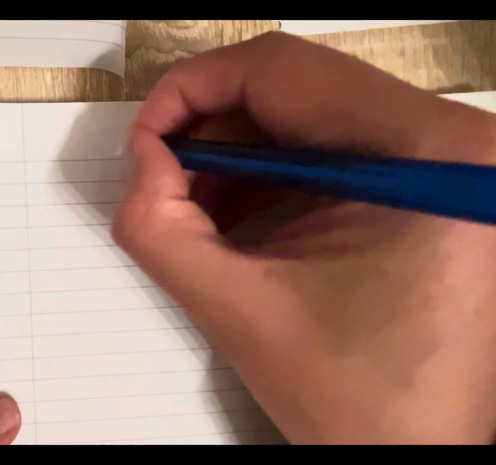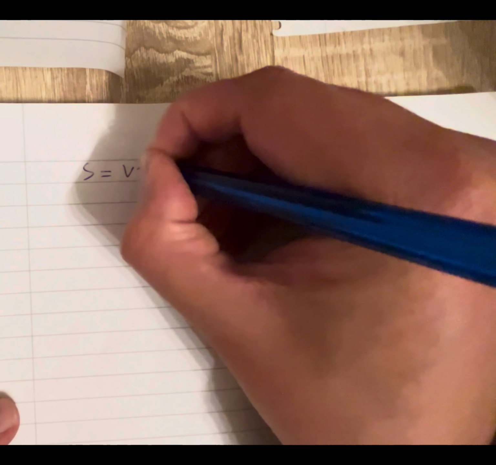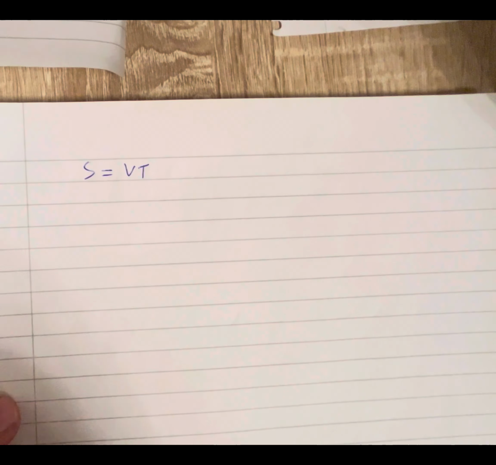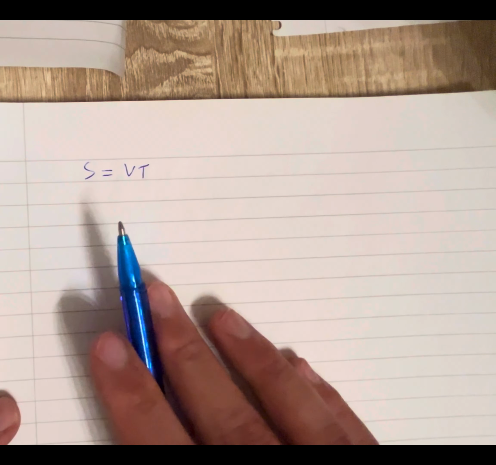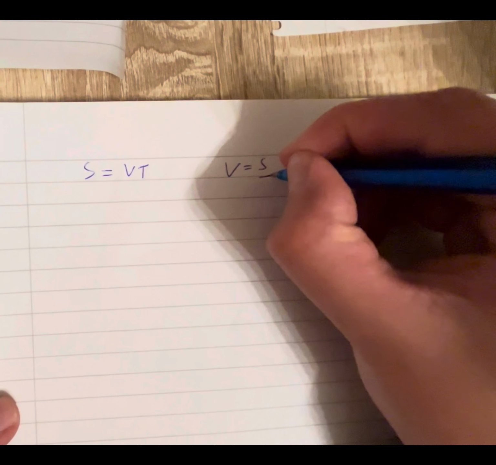Right, so as always, we're going to write down what we know about this problem. I'm just going to write this equation first: distance equals speed times time, because I think I'm going to use this version the most. But I'll just write this as well, speed equals distance over time.